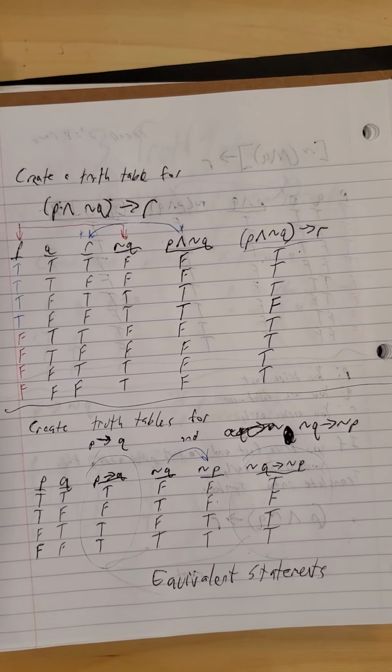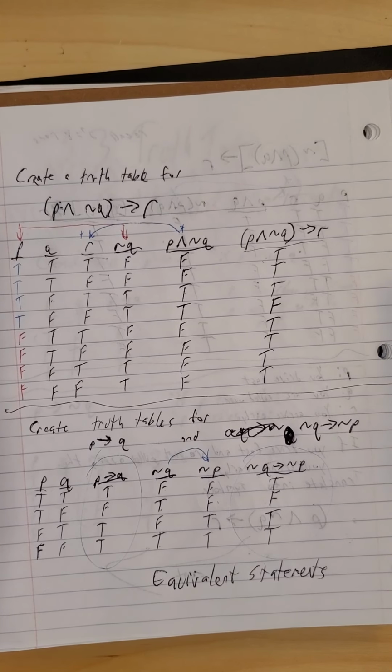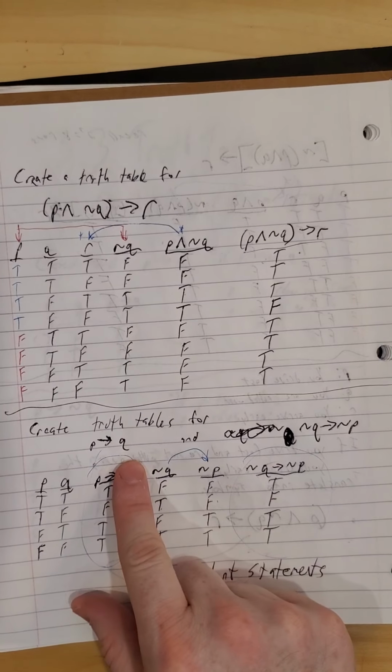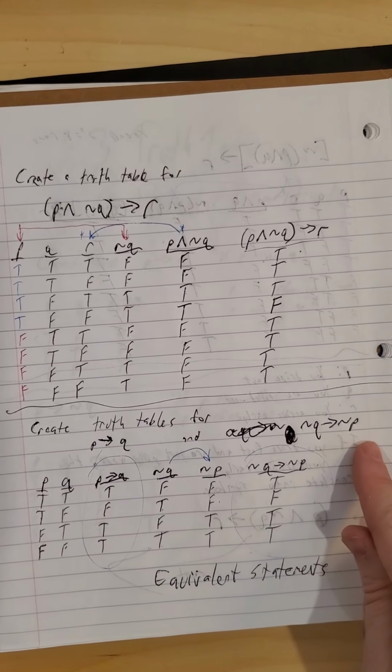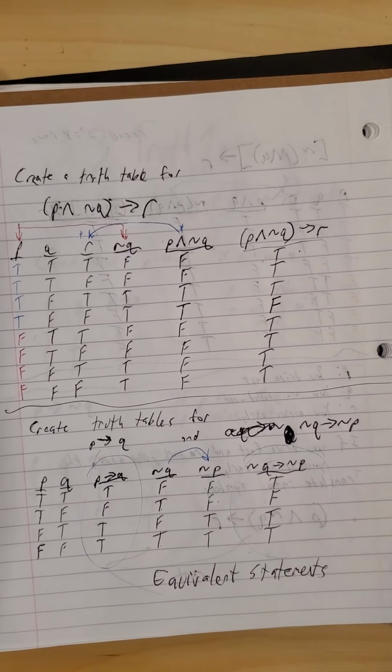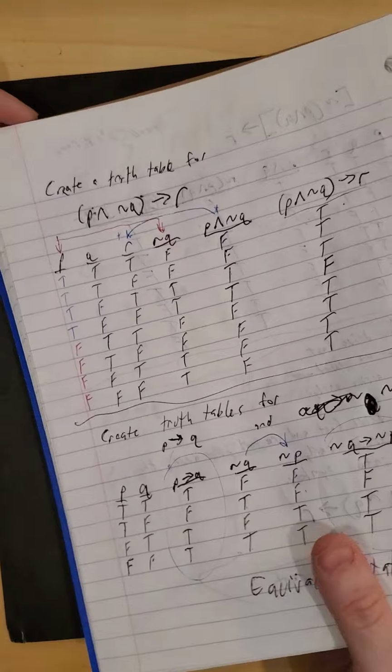This is used quite often in math to prove or disprove things. Sometimes P implies Q is too difficult, but not Q implies not P is easy to show. And we get a little bit more into equivalent statements in a little while. So next I want to look at the biconditional.